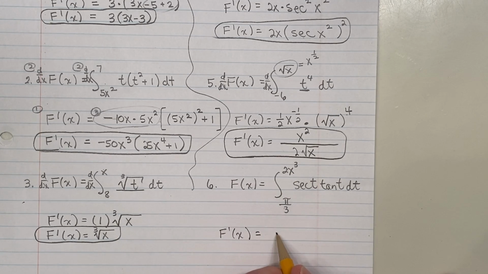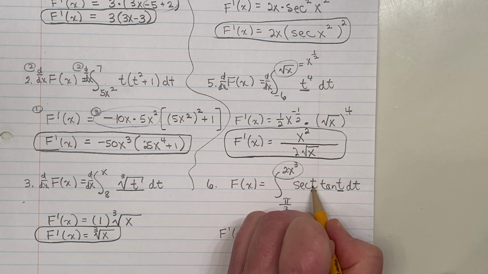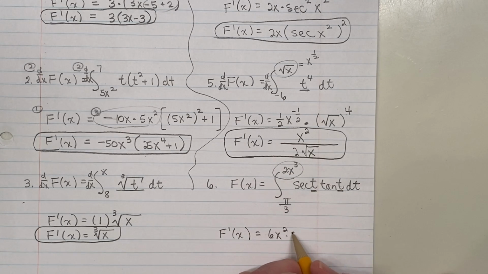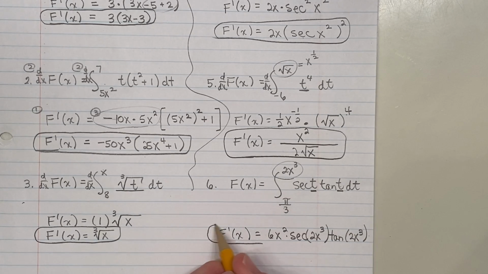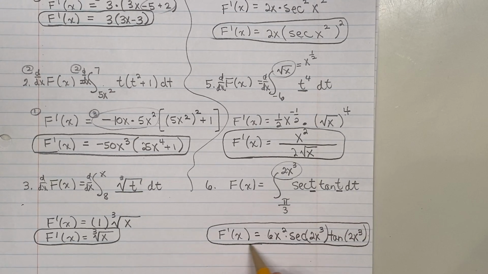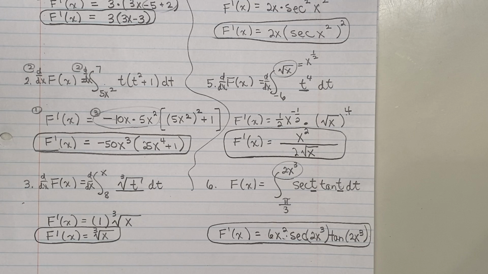Limits are good, don't need a negative. Derivative of 2x cubed is 6x squared times, I have 2 t's here, so I'm going to replace 2x cubed in for both these t's. And it might be good to put parentheses around here. It kind of clarifies everything. There's no cleanup. Of course, we could not multiply 6x squared into either one of these. That would be your final answer.